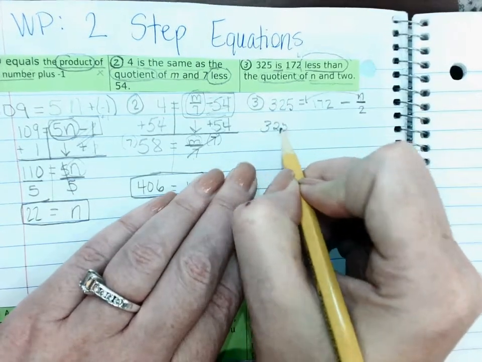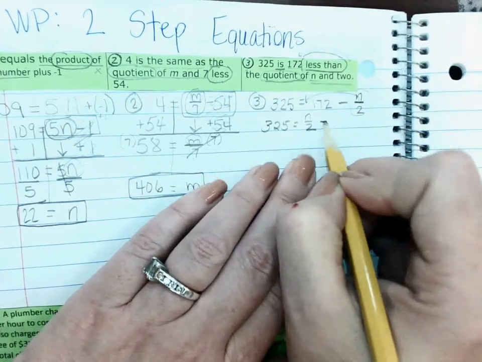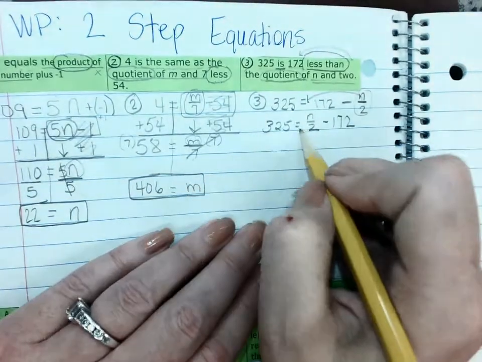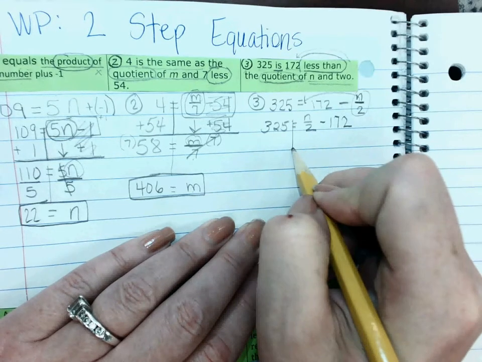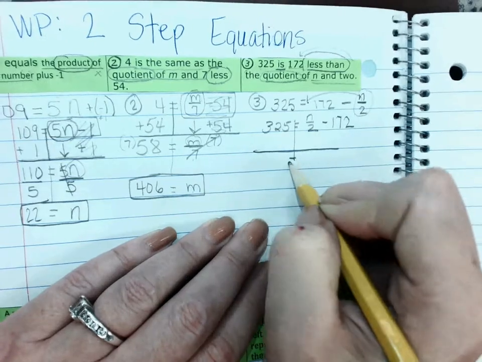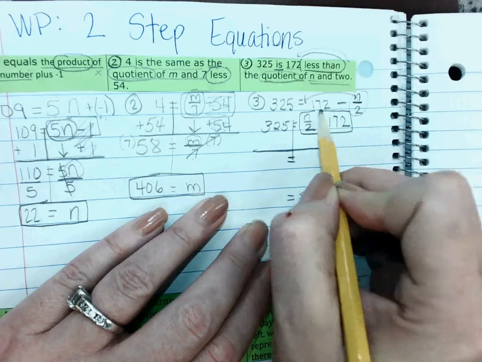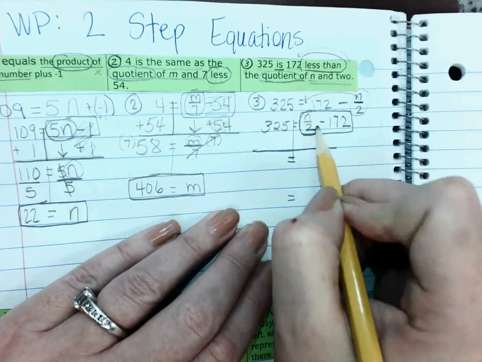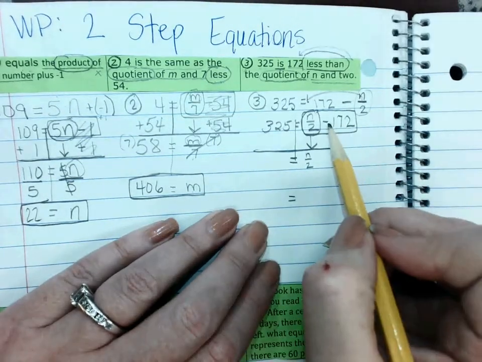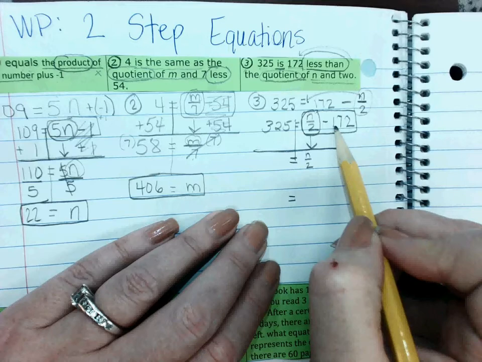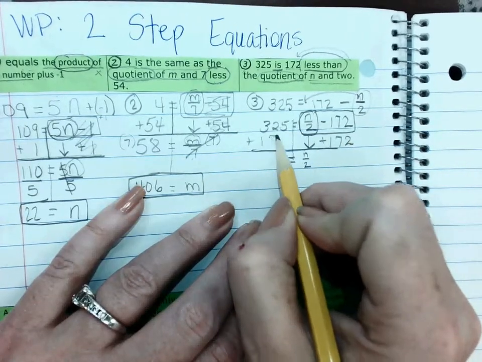Okay, so now I want to rewrite that before I solve it. The n over 2 needs to move to the front, then subtract 172. I'm going to draw my line down the equal sign and drop it twice. I'm going to box the side of the expression that has the variable and bring it and its multiply and divide partner down. Now I need to get rid of minus 172. I'm going to add 172 to both sides.